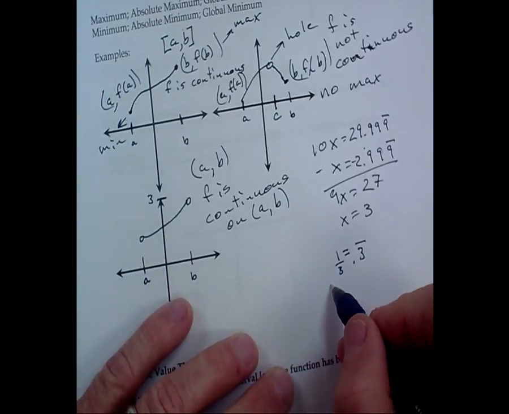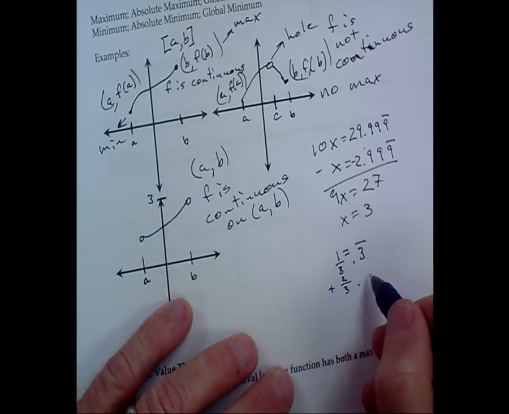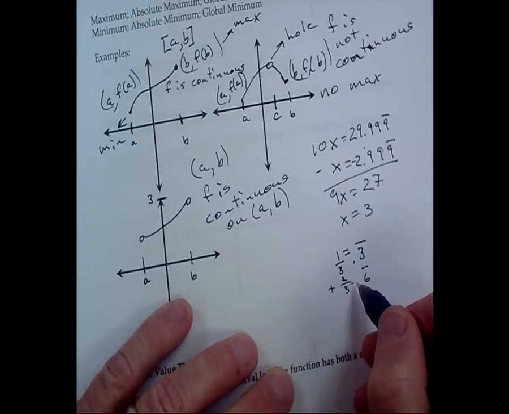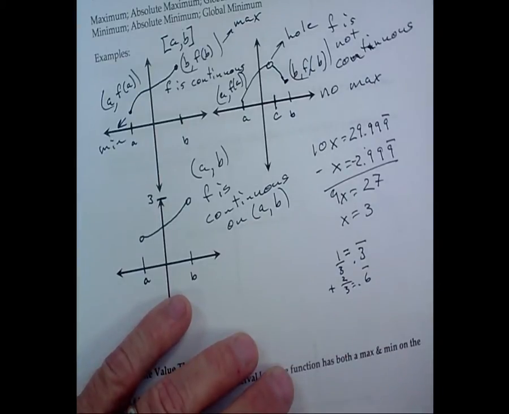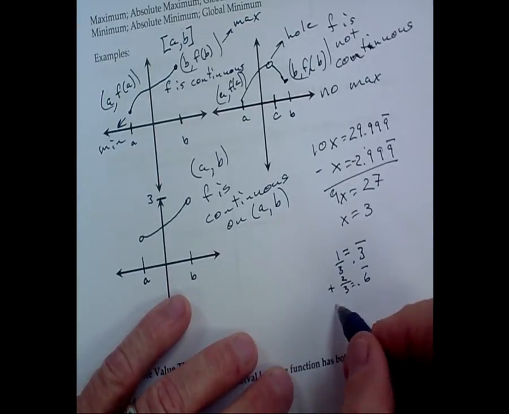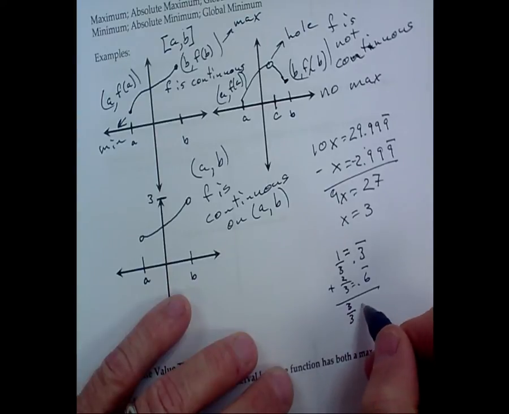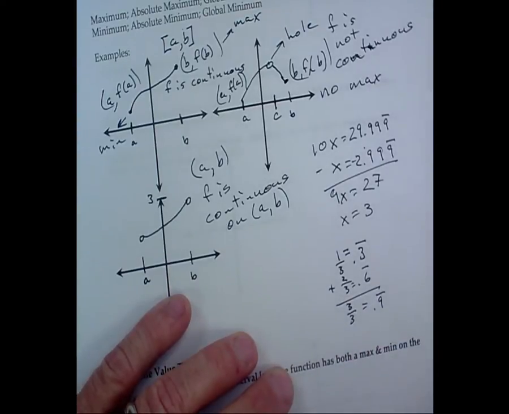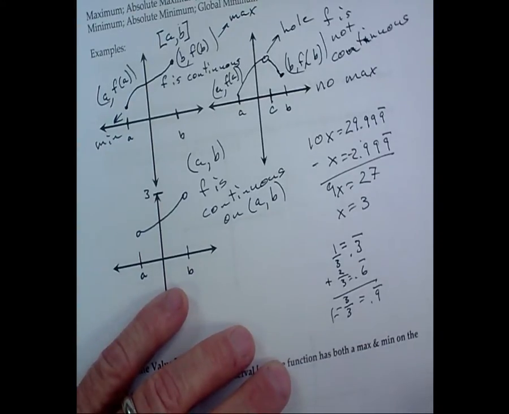And he said 2/3 is 0.6 repeating, because I can demonstrate that by division. And when you add this, you get 3/3, and over here you get 0.9 repeating. Well, 3/3 is the same as 1 whole. Hence, they got to be the same. I showed that to a college professor when I was working on a master's degree. He thought that was the greatest proof in the world. I'd never seen it.